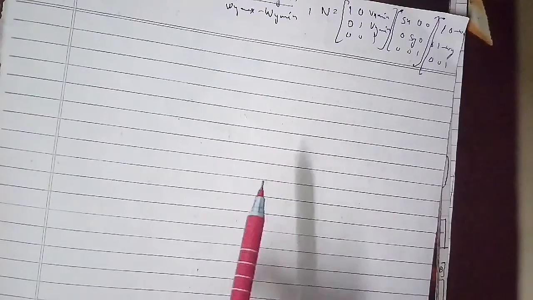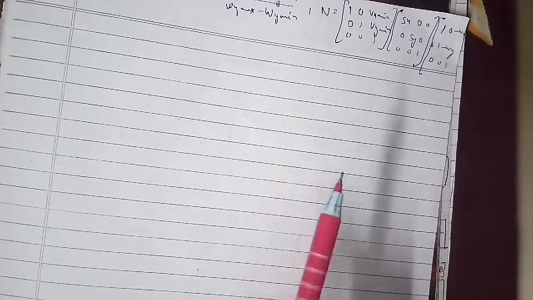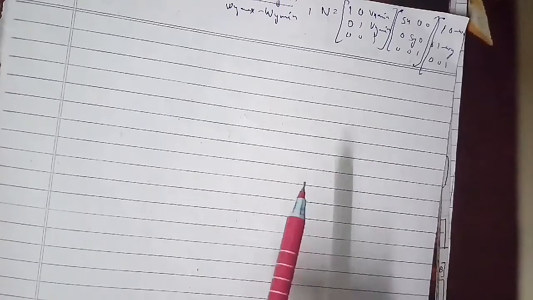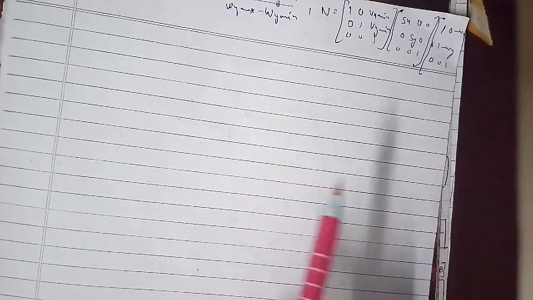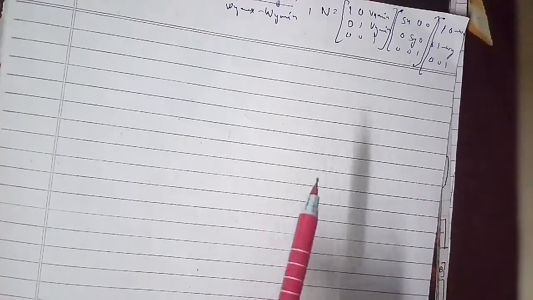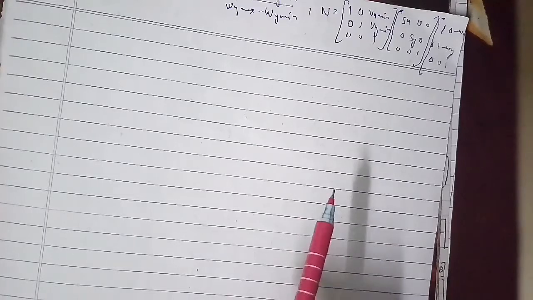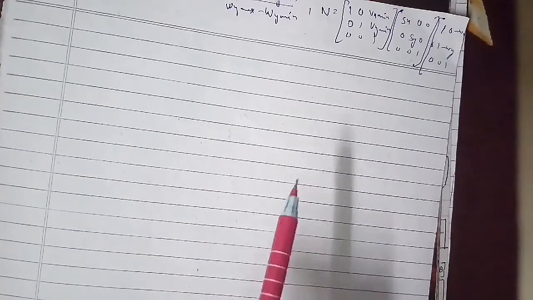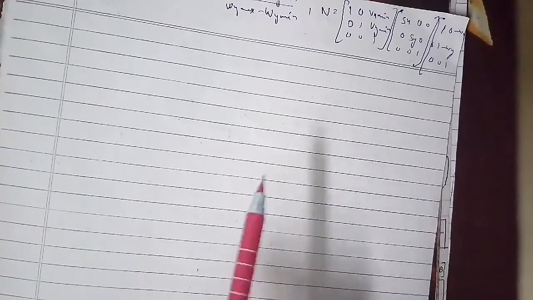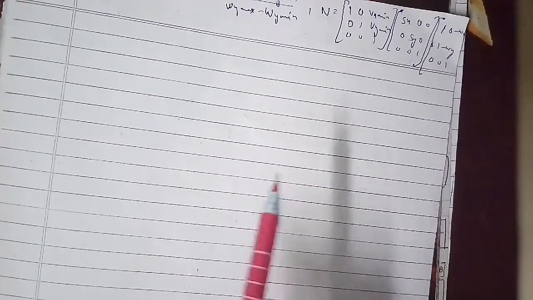In the same case Vx min is 1/4 and Vx max is 3/4. Vy min is 0 and Vy max is 1/2.